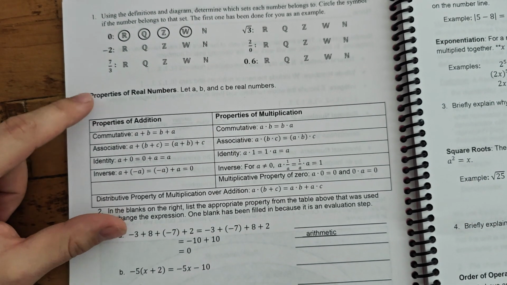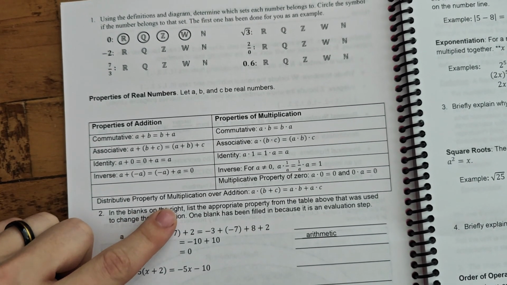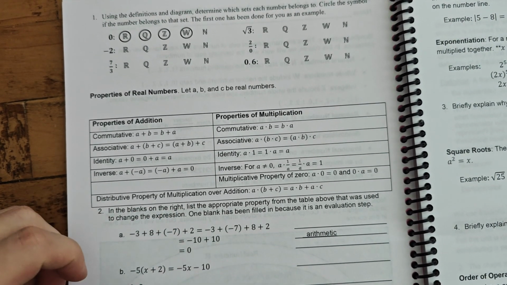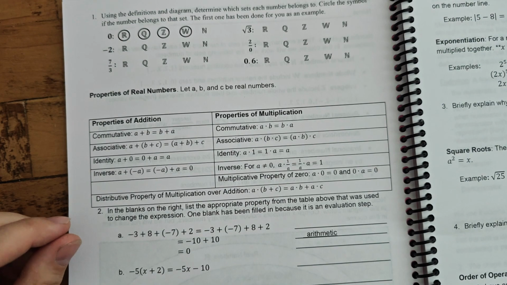And then we talk about the properties of addition, multiplication, and the distributive property of multiplication over addition. These rules are very important for you to be able to use, but I don't expect you to remember the names of them.